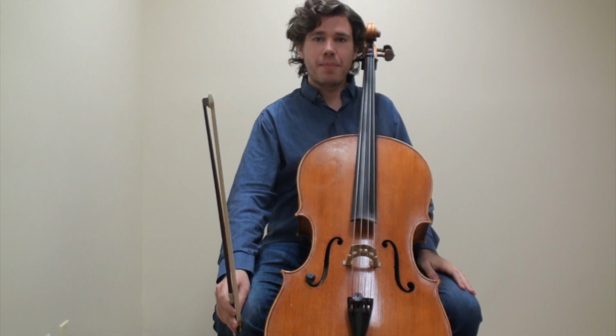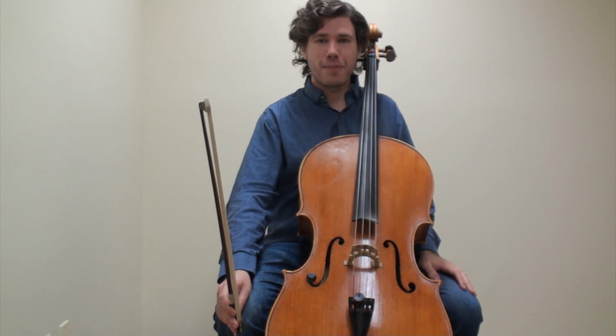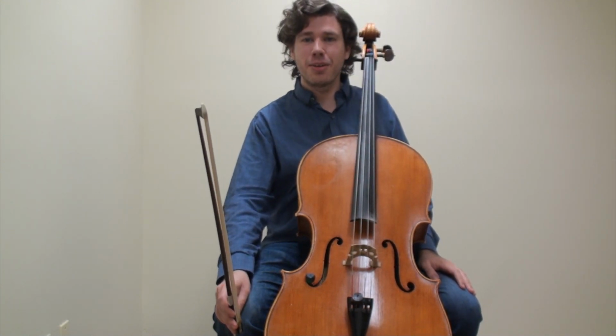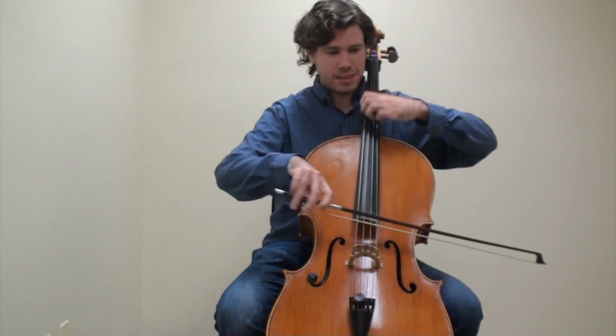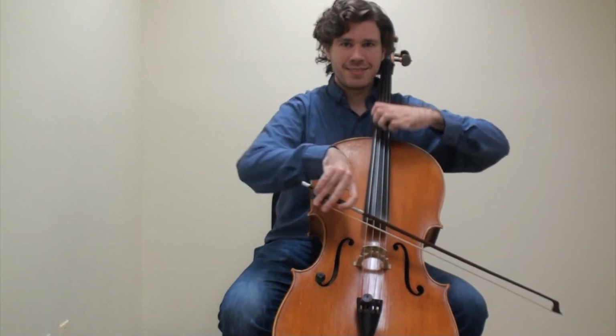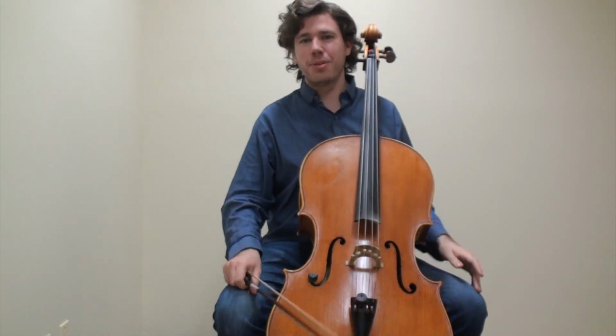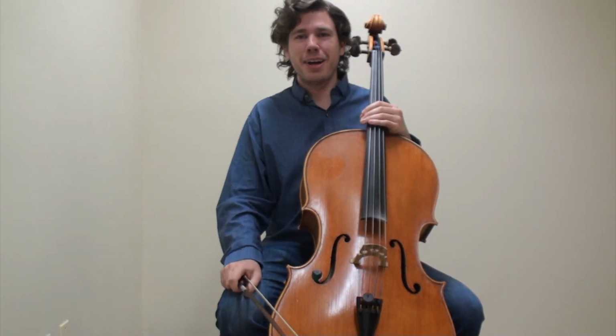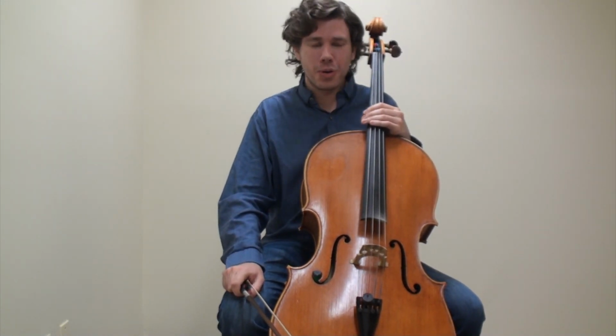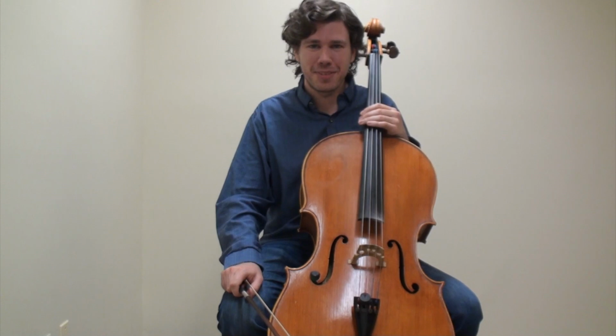And actually there's a famous passage involving harmonic glissandos in the Shostakovich Cello Sonata. It sounds something like this. And it's a lot of fun to do. The pianist is banging away in back of you, and it really creates this special sound world that is unique to the character of that piece.